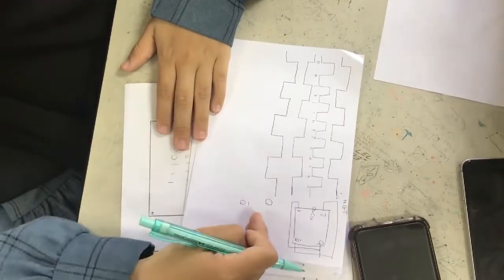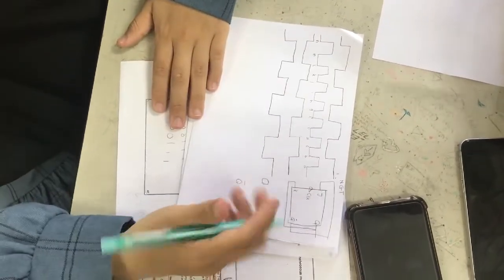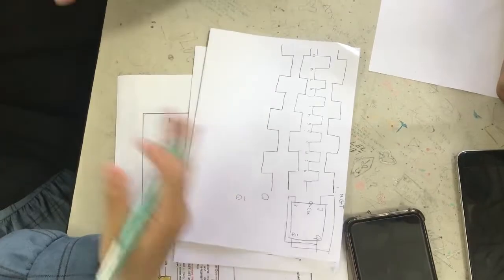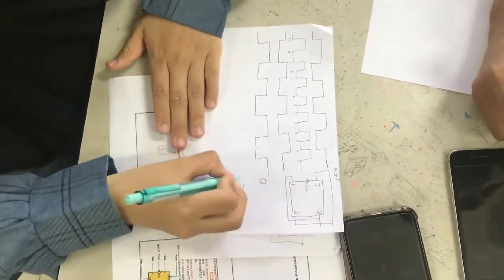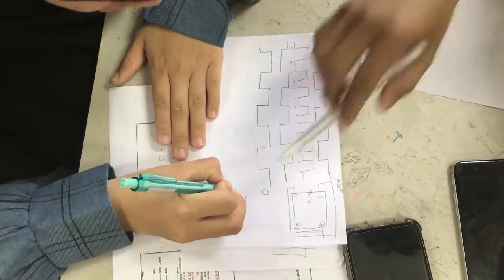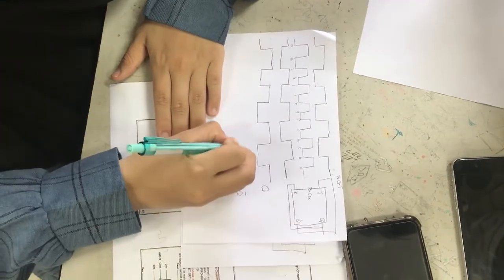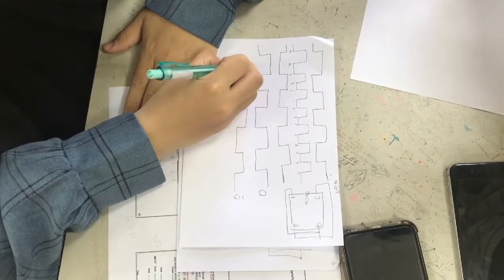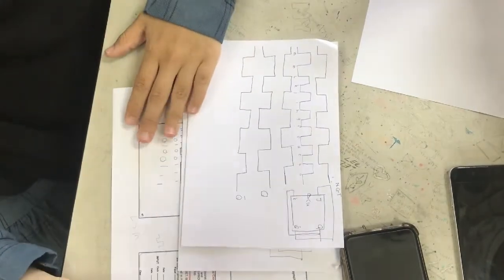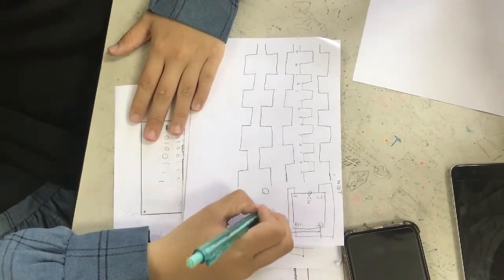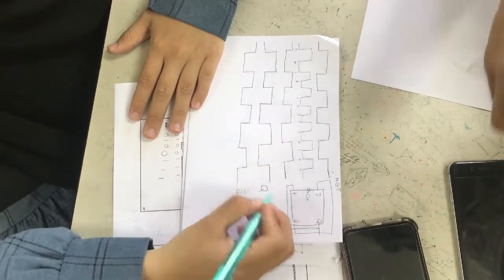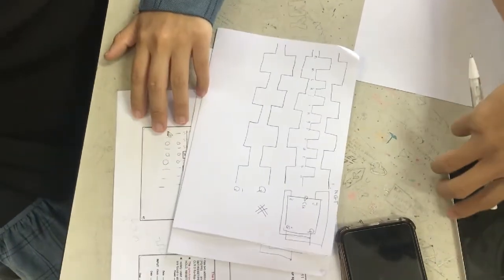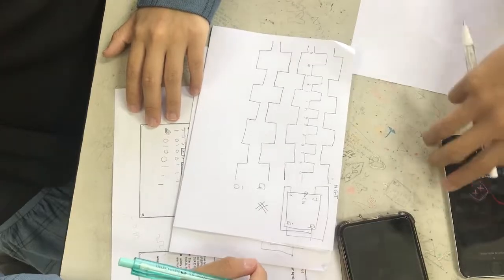Once we have found the Q output, the Q bar output is just the mirror image of Q. When Q is 1, Q bar is 0. So we have found our Q waveform for this case.